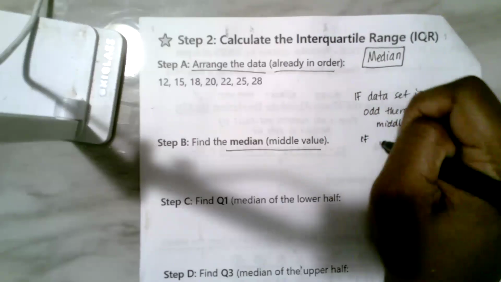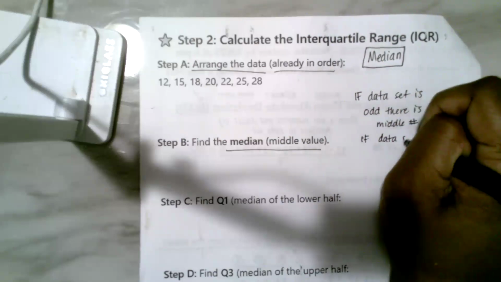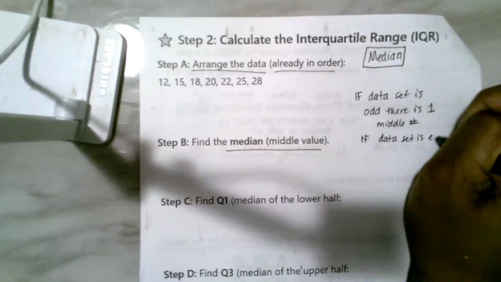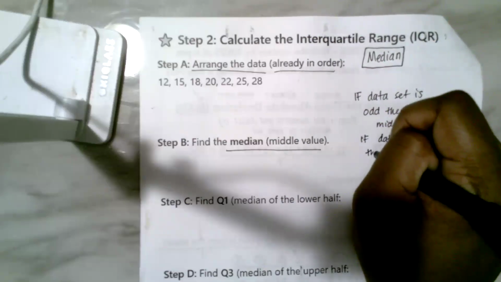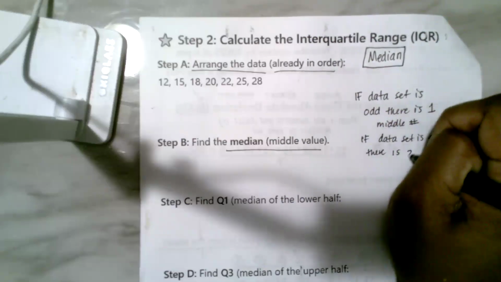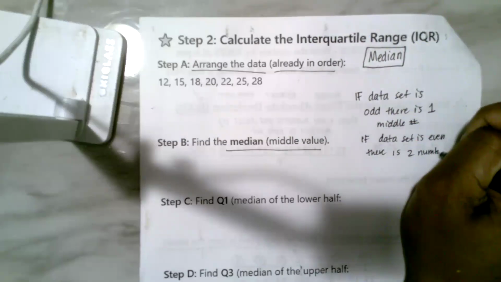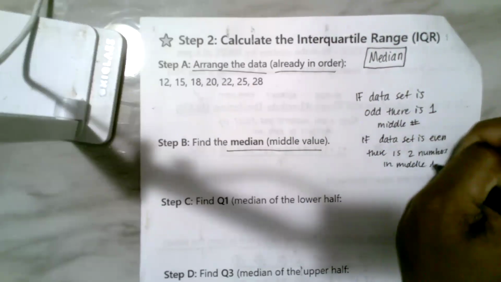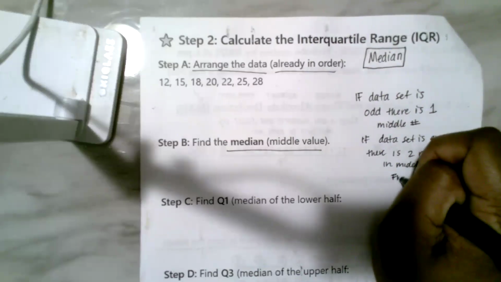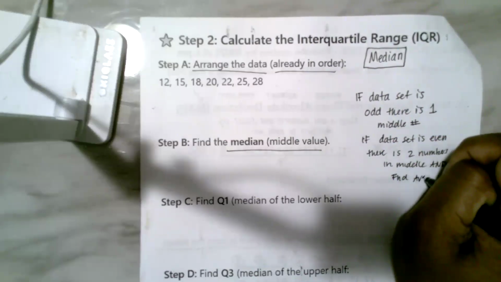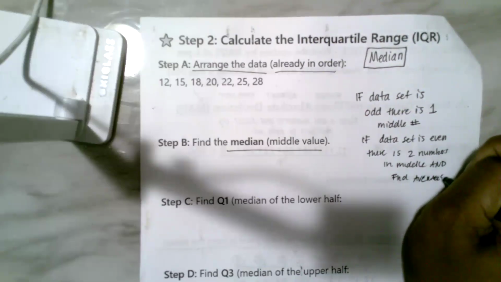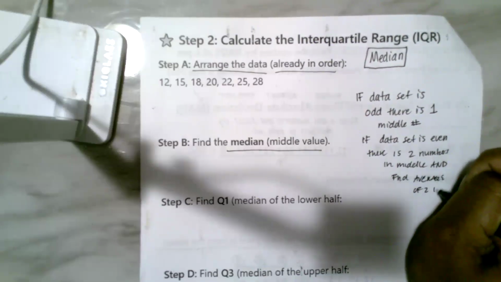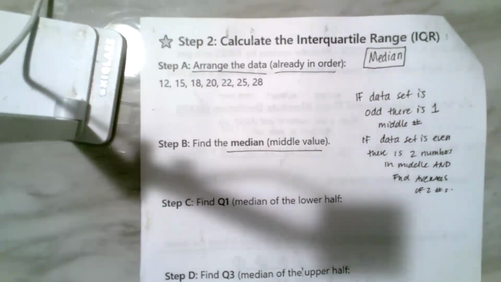However, if the data set is even, there are two numbers in the middle, and you have to find the average of the two numbers. Okay.